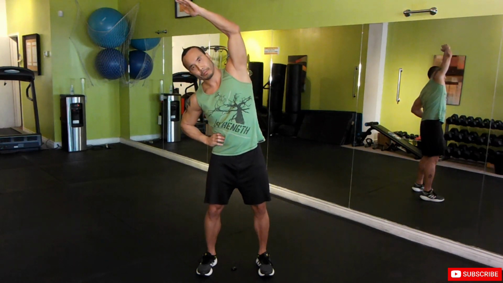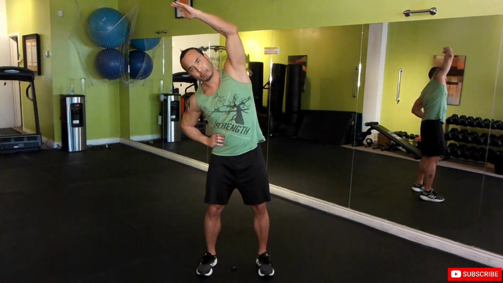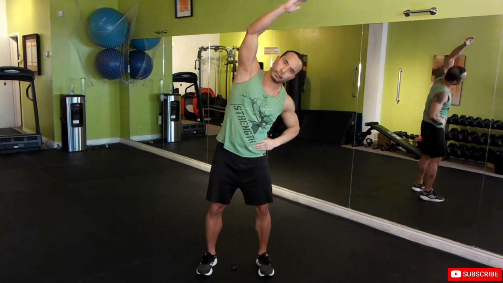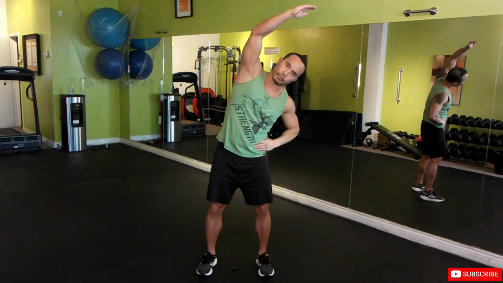The side of your body, which is the obliques and serratus, are often neglected when it comes to stretching. Stand with your feet shoulder width apart and knees slightly bent. With your palm facing downward, reach over your head with your left hand and leave your right hand on your hip. Lean over to the right side and breathe and hold for 15 to 20 seconds. Repeat for the left side.